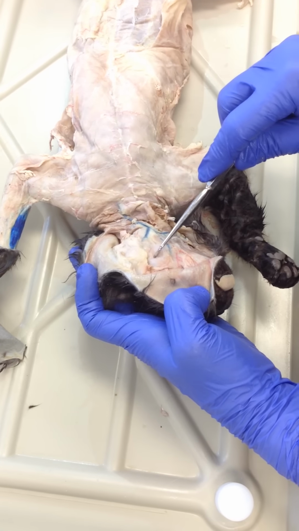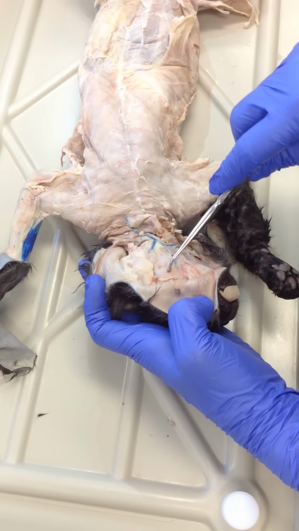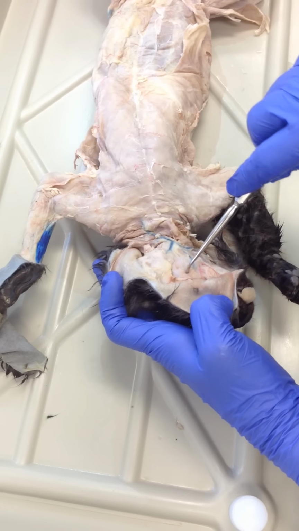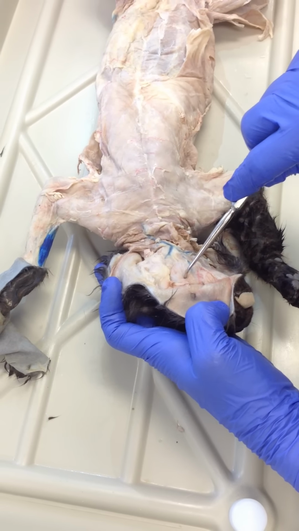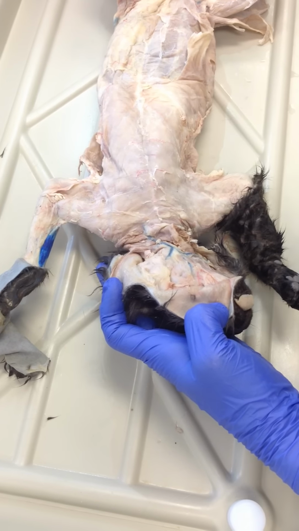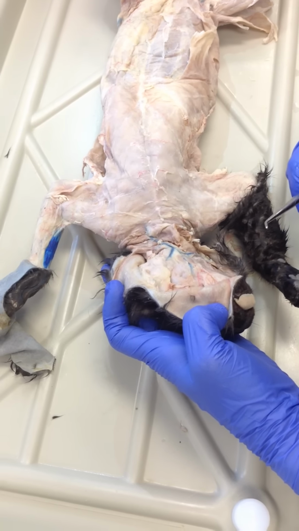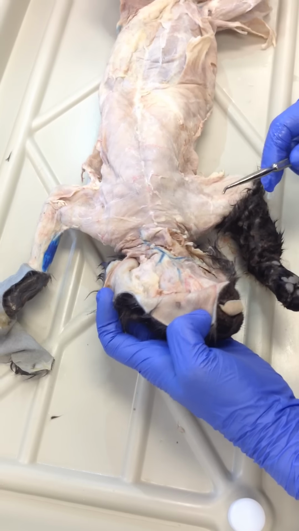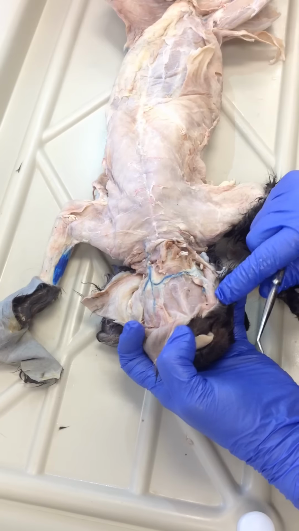So name this muscle, the masseter muscle. What is the action of this muscle? To close the jaw. Don't say to chew or anything like that. It's to close the jaw specifically. Name another muscle with the same action. Temporalis. Okay, so that's how I can ask that question.